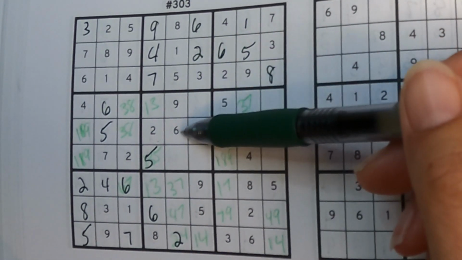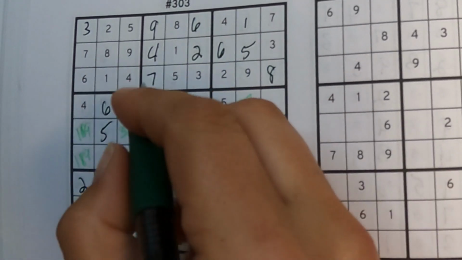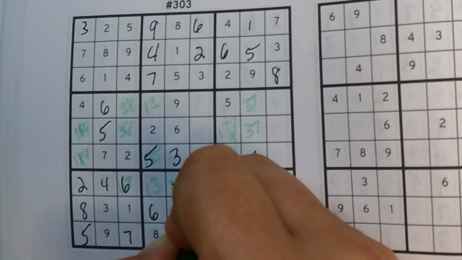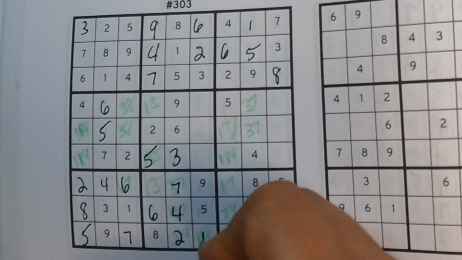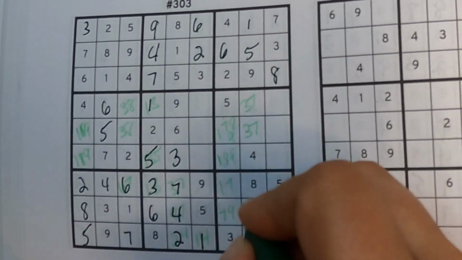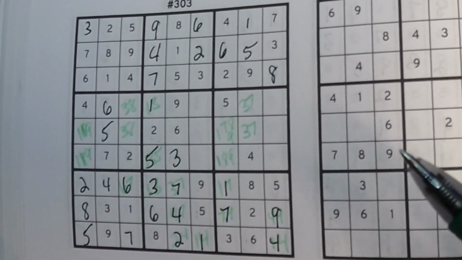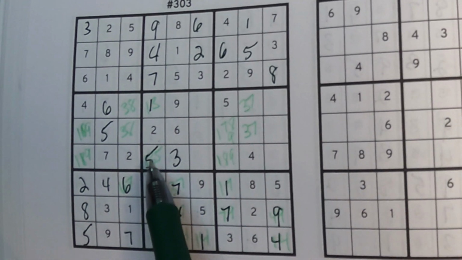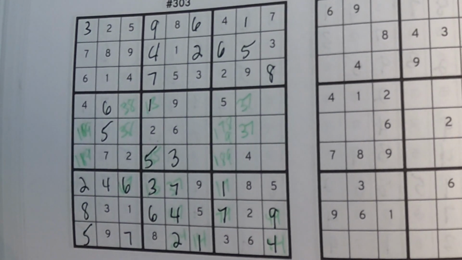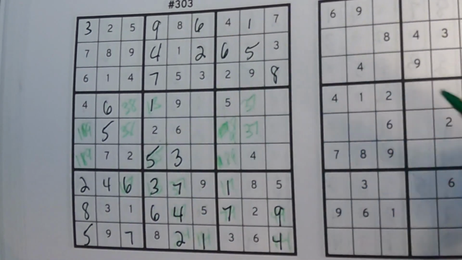For this column, we're missing 3, 4, and 7. We've got 4 and 7 here, so this is our 3. That 3 makes this our 7, 4. That 4 makes this our 1, 3, 1. This 1 makes this our 4, 9, 7, 1. Let's do some cleanup here. With this 1 and 7, we can get rid of this 1 and 7 and this 1.